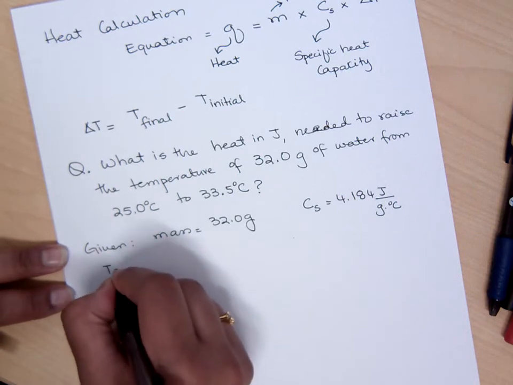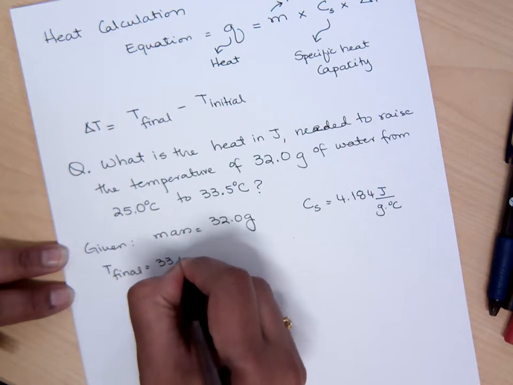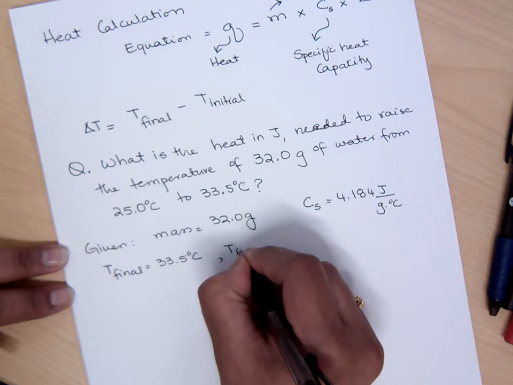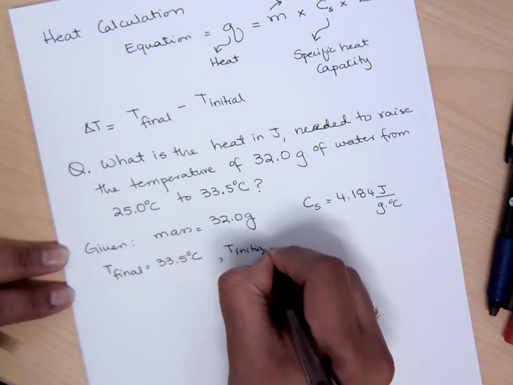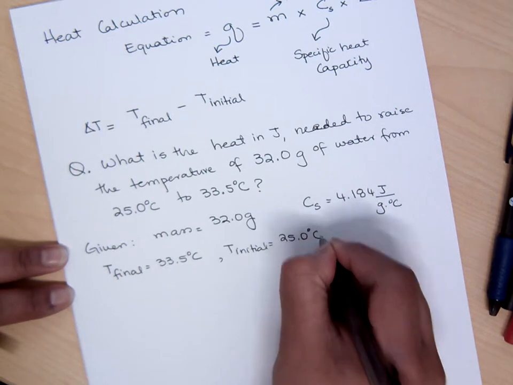T final in this case is equal to 33.5 degrees C. T initial in this case is equal to 25.0 degrees C.